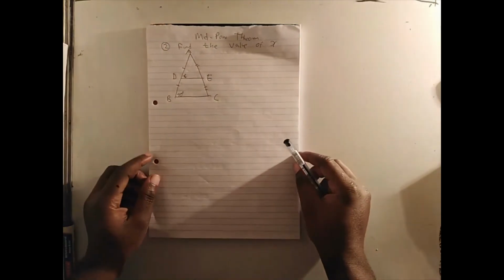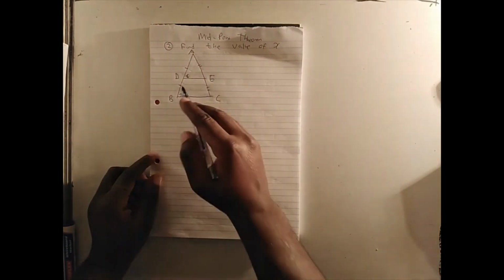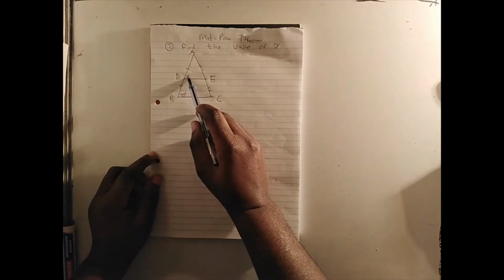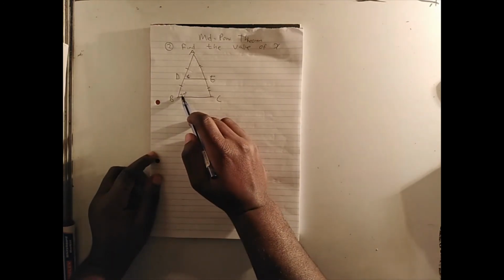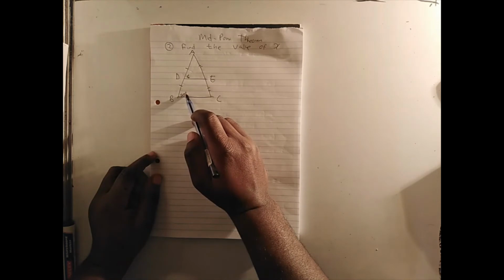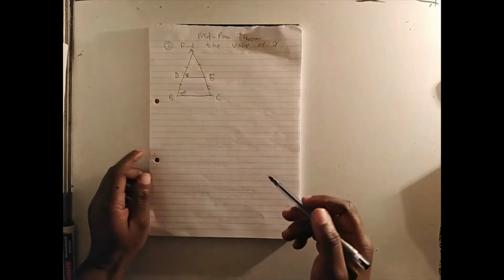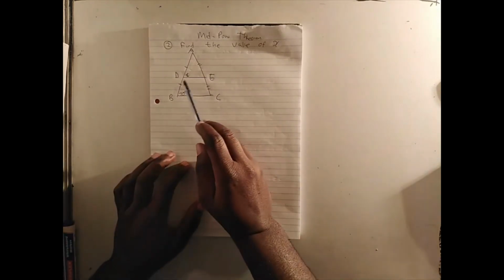Okay, they are saying find the value of x. Here is x. We do not know what this is, but all we know is that this angle is 70 degrees. So how can we use this 70 degrees to find this one? How can we use it? Okay, now what do we have here?